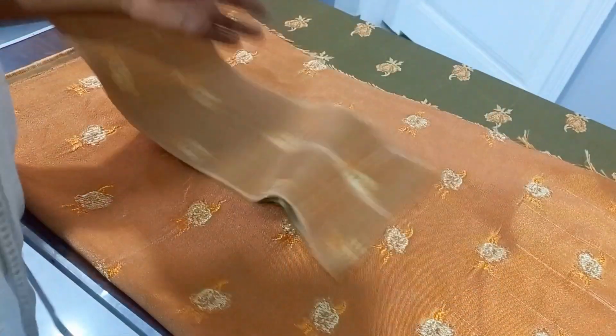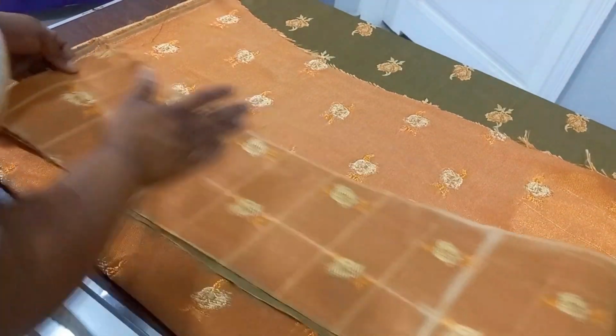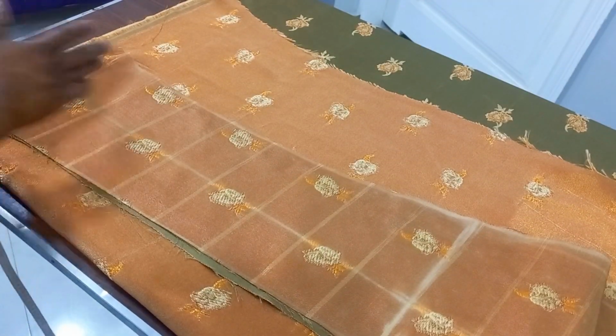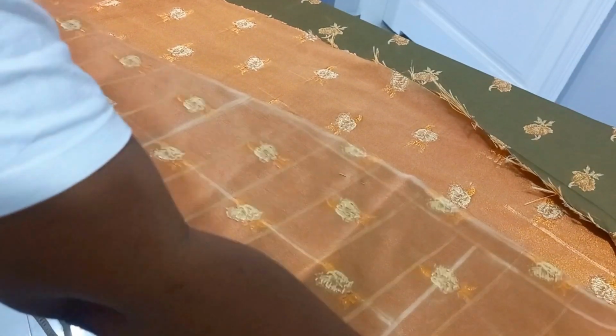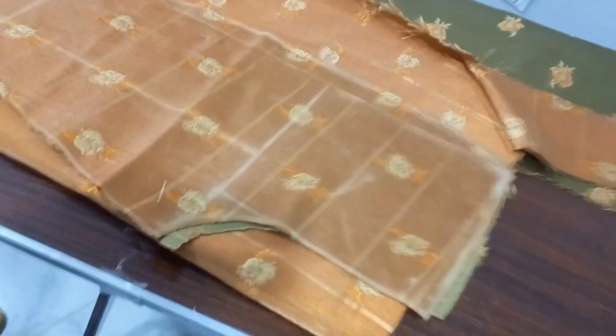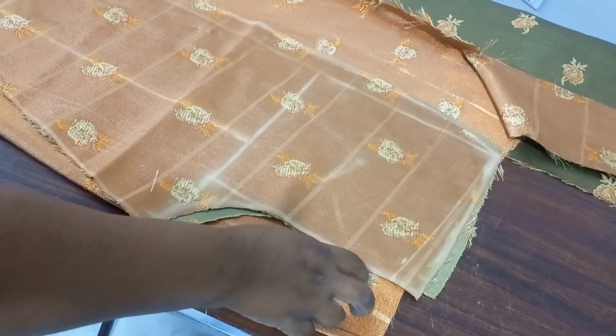So you just turn it this way. You flip it this way. The down part of your trouser will be where you cut out your waistline.